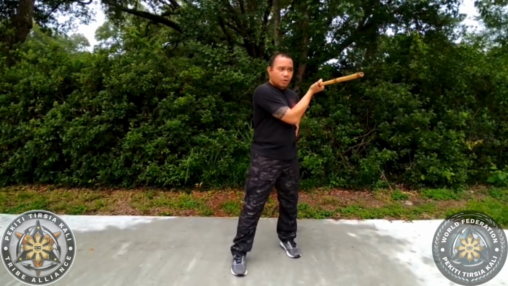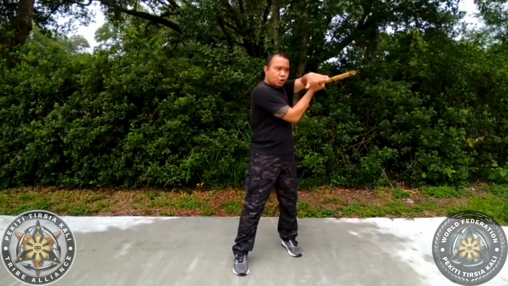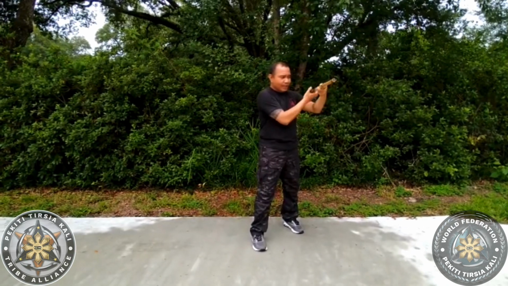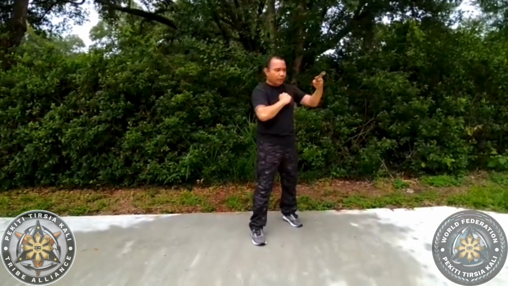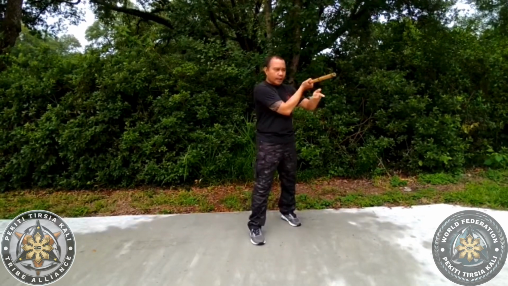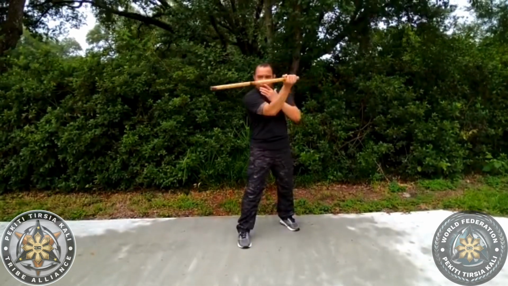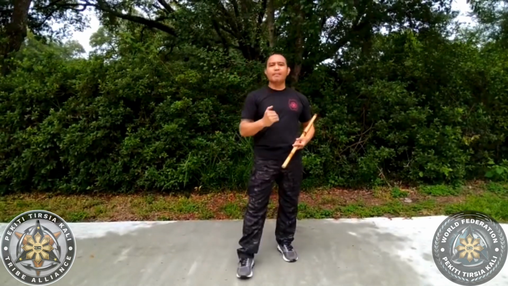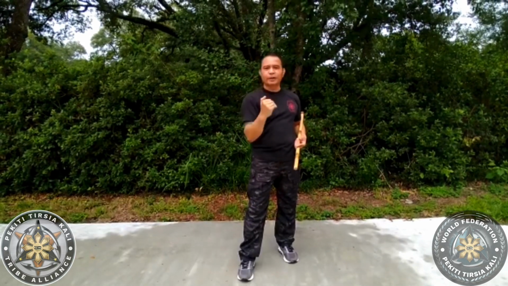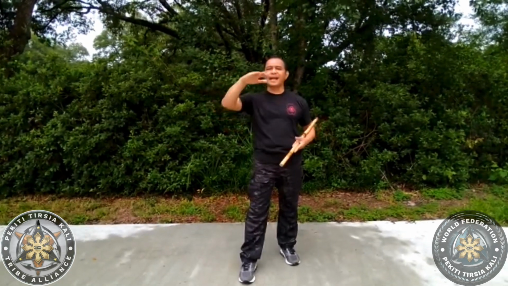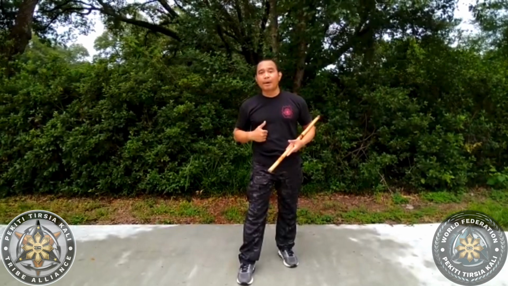And now you are in this position. See to it that the level of your weapon or your baston is aligned to your shoulder. That way, when you deliver a thrust, which is angle 4, you hit the target, which is the chest, the same level as your number 3.